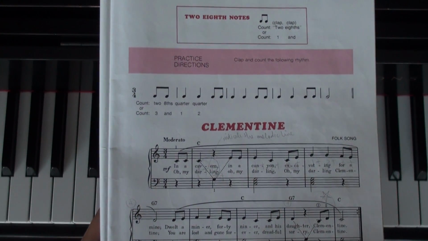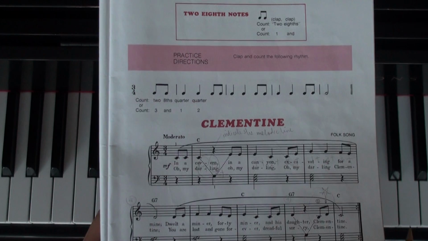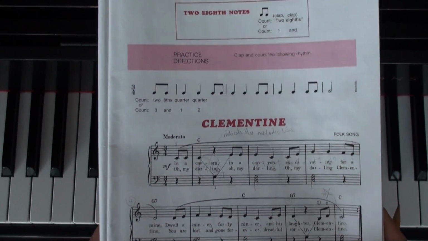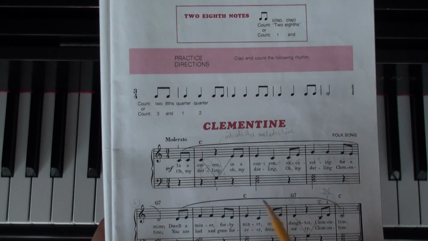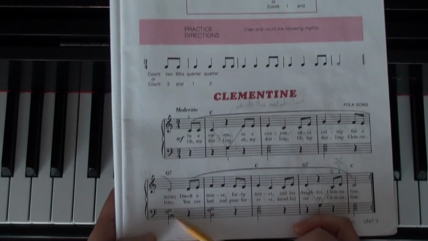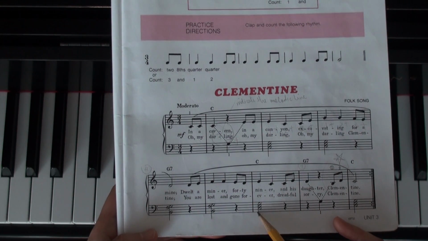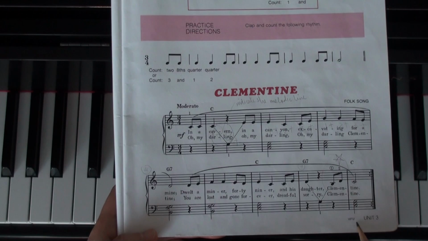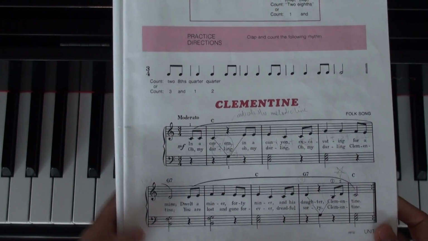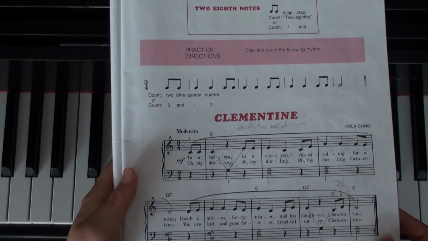Two, of course, the most important is the rhythm. Please keep counting. And three, the left hand is going back and forth between the C chord and the G7 chord. So the most important thing is the rhythm.